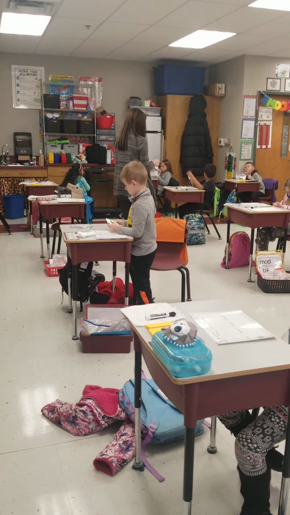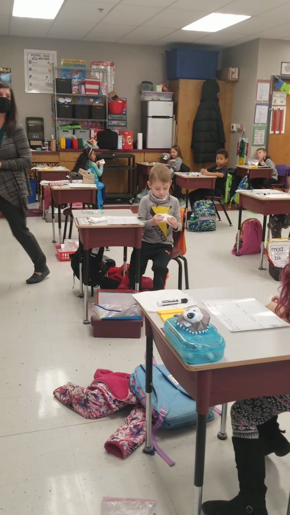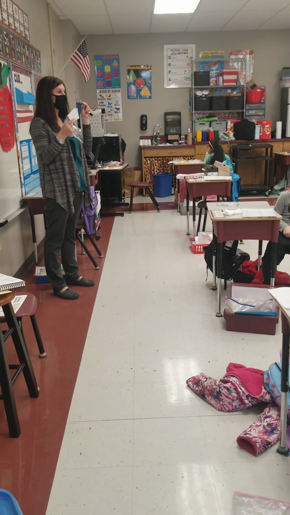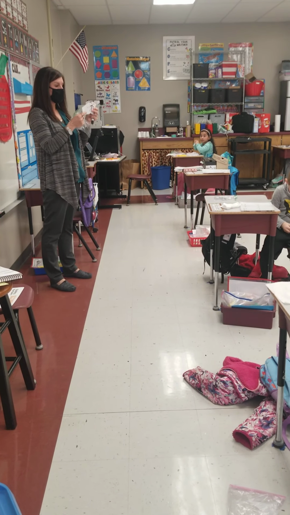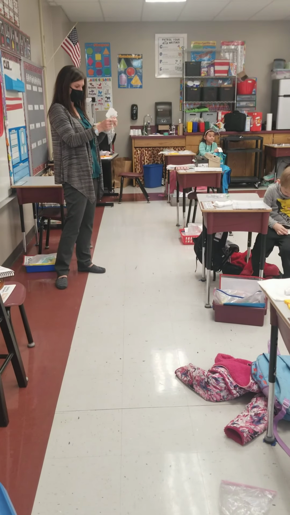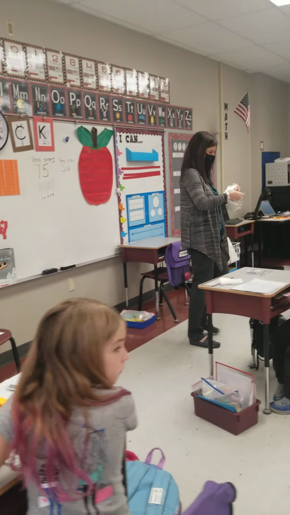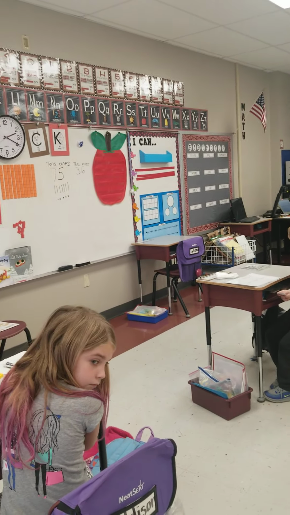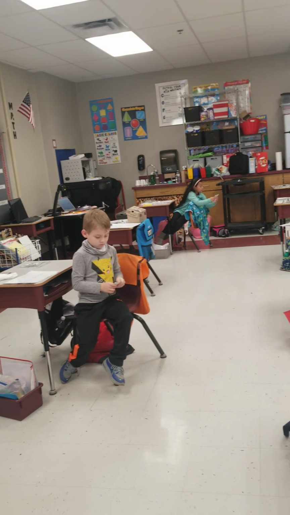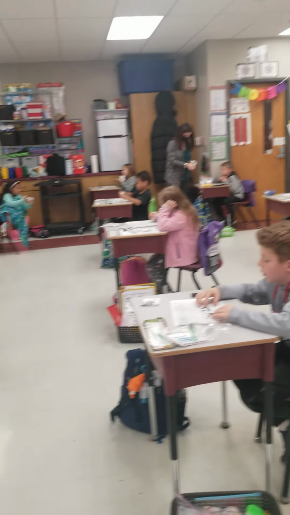I have four. Okay, listen. There are 4 sets inside your baggie. I only want you to take one set out, okay? One set, that's it. And leave the rest in the baggie, okay? Just take one set out.